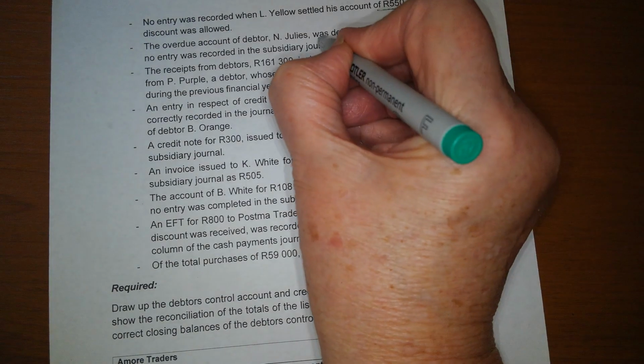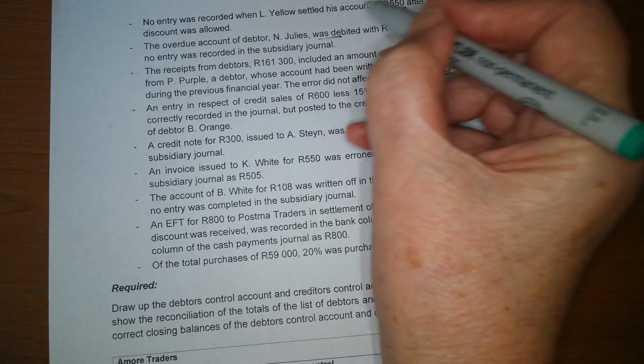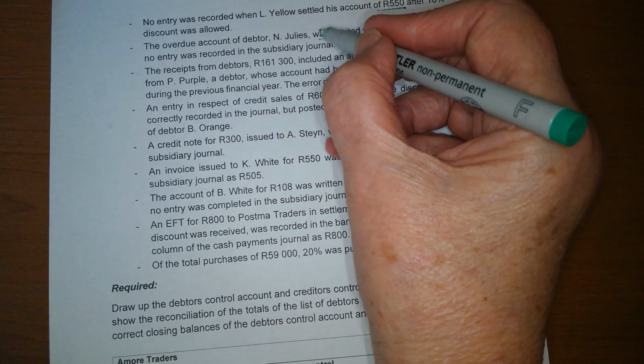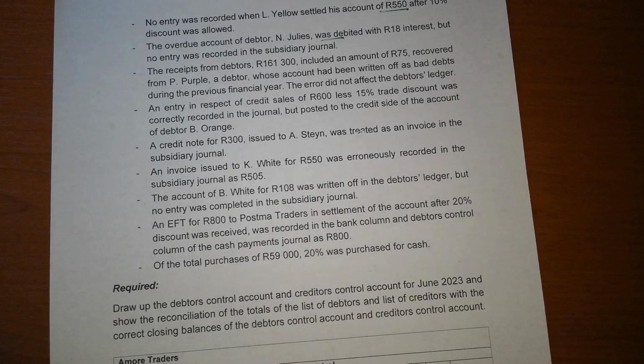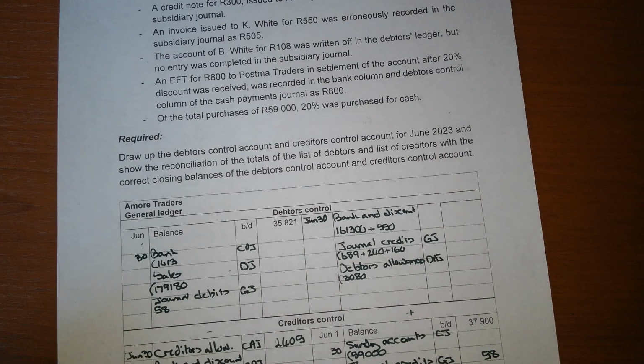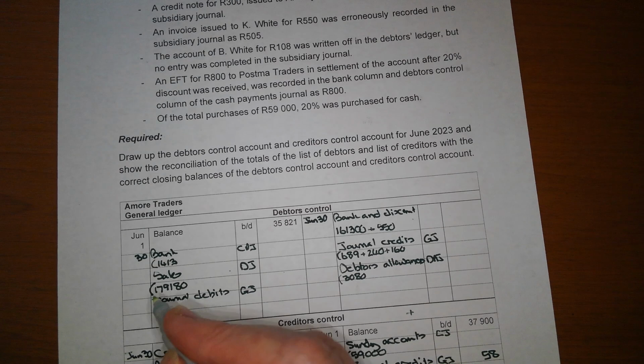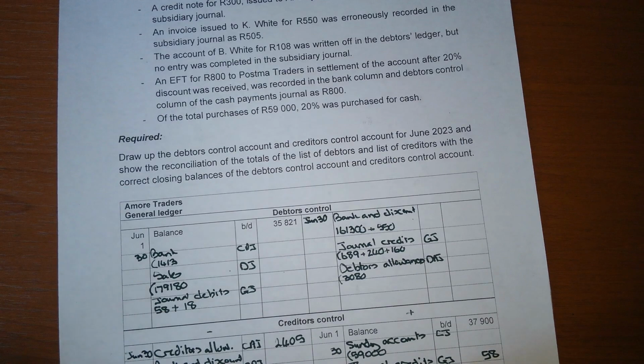So it means they've already recorded it into the personal account of this person, but it was not recorded in the subsidiary journal, so it was not recorded in the debtors control. If we do interest on a debtor, we will record it in your general journal. So it means that I will add the 18 Rand to indicate that the debtor owes me 18 Rand more.